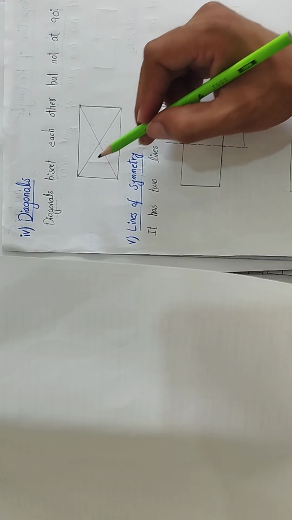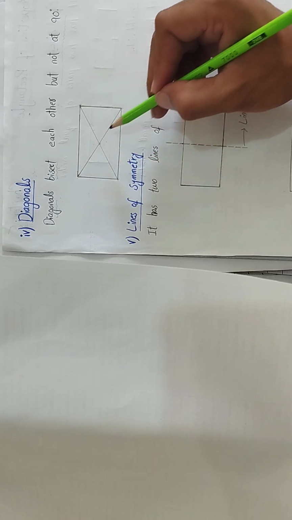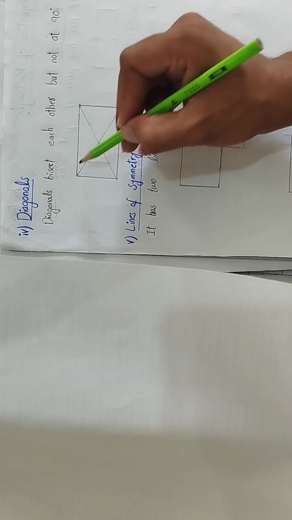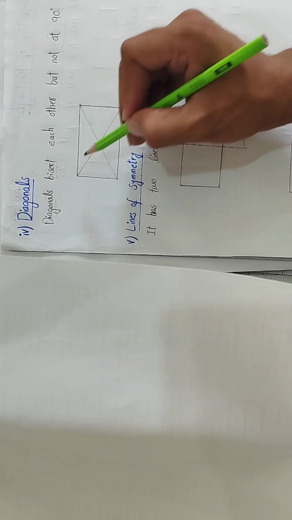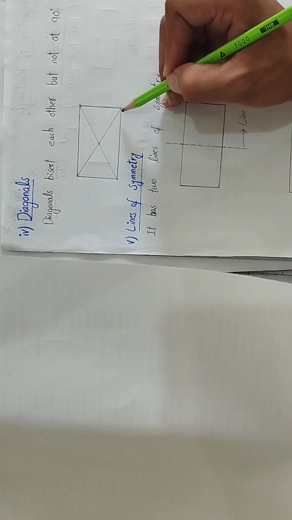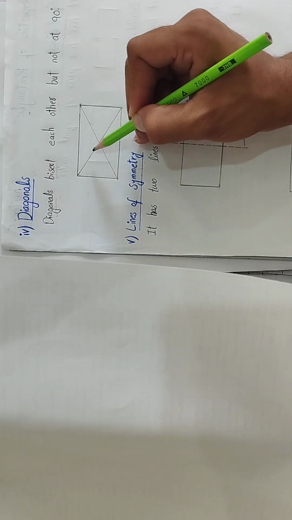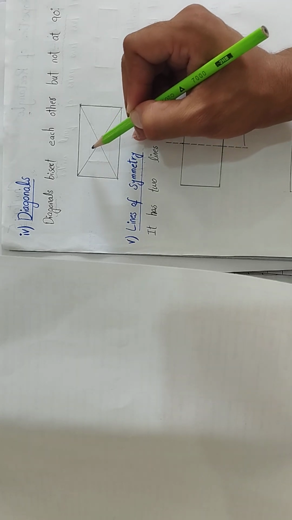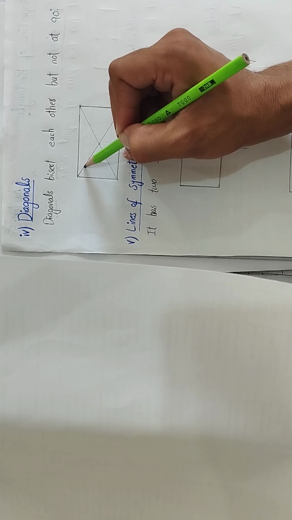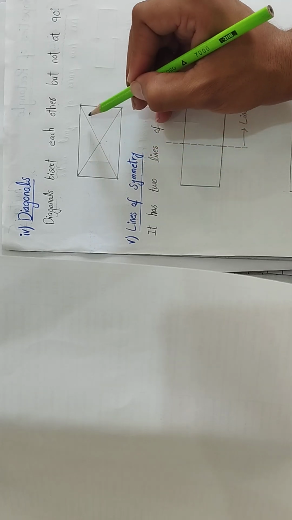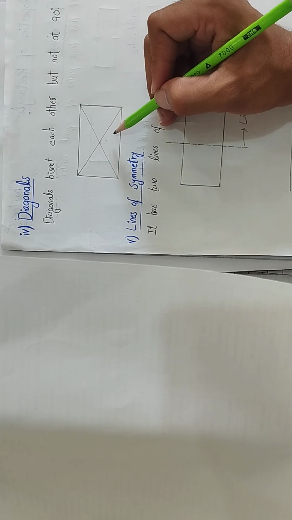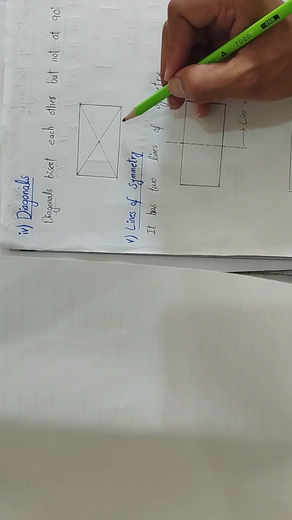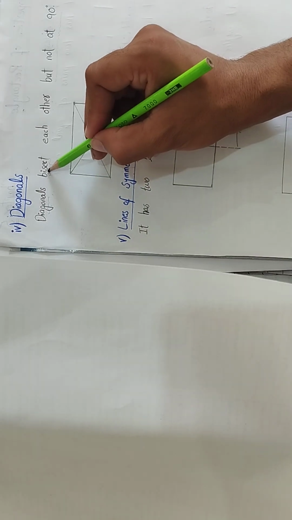We have another diagonal, this vertex and this vertex. These two corners of the rectangle are opposite to each other, and this line which is joining these two corners, connecting these two vertices, is called a diagonal. So we have two diagonals in the rectangle, just like the square. First one is this, second one is this. Now these two diagonals bisect each other.